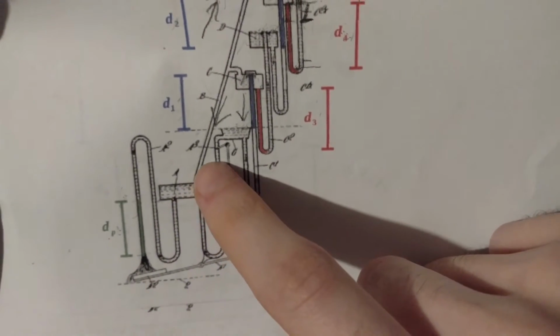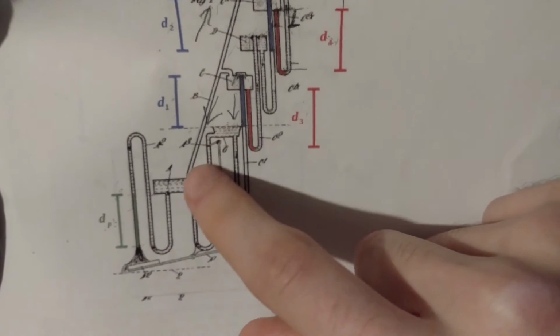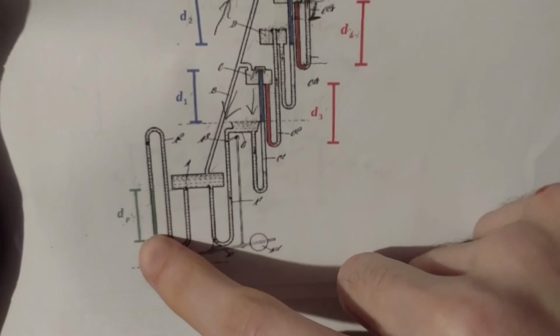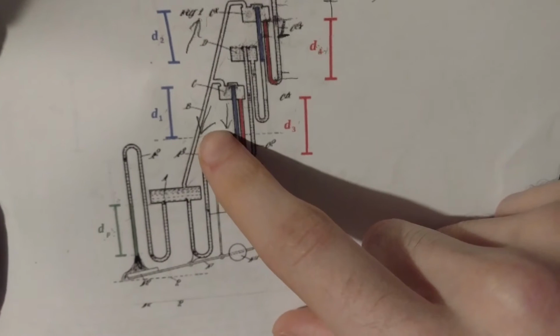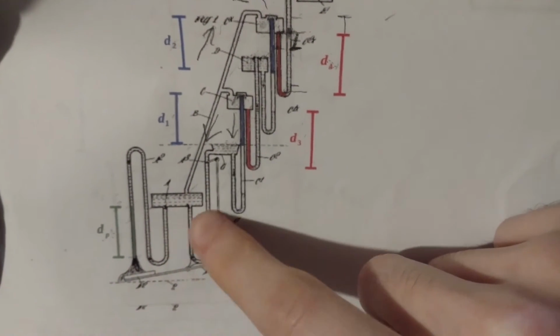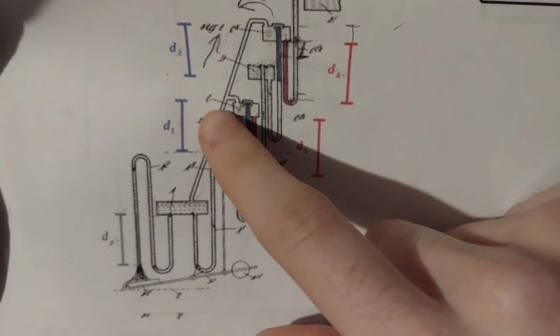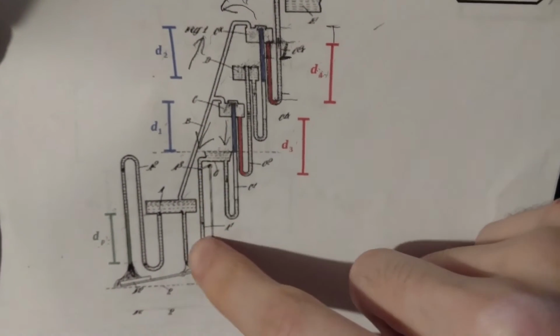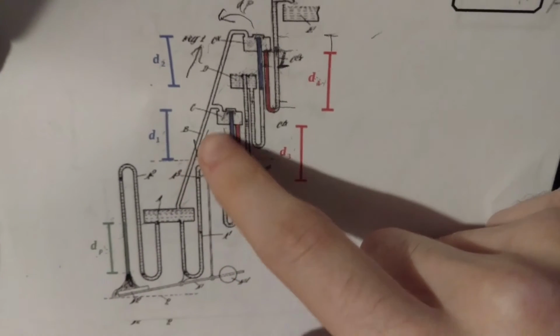Because do remember that the highest distance that DP can theoretically become is as high as this water line in your feed tank. Because if you opened up this tube right here and let this thing fill up, the water level will go as high as here.